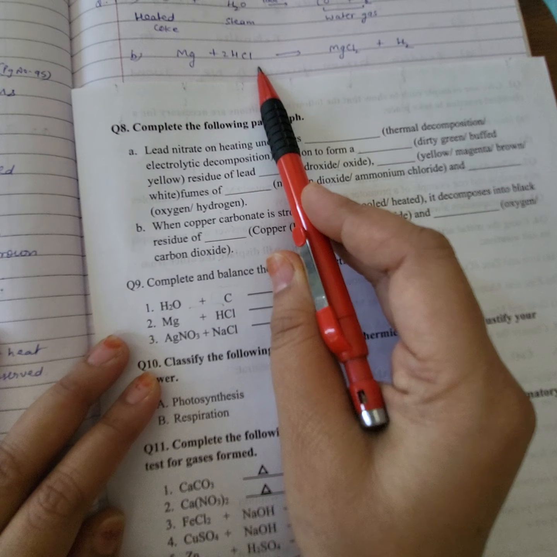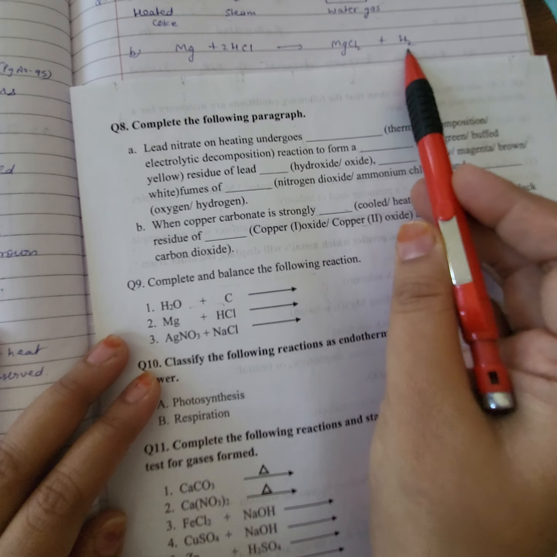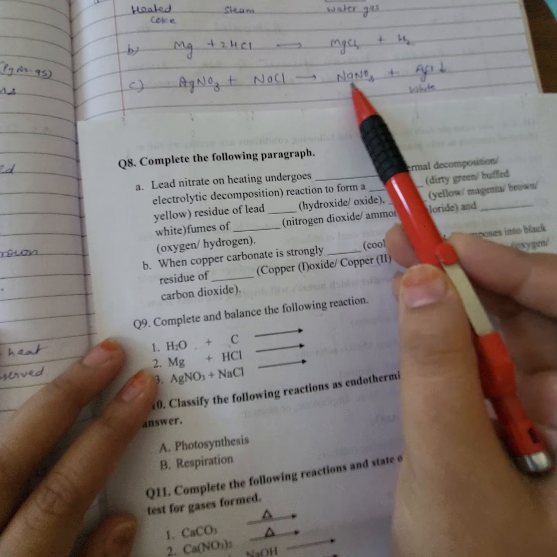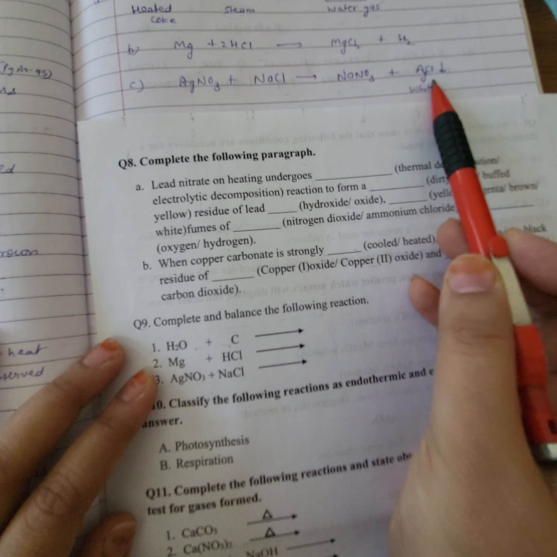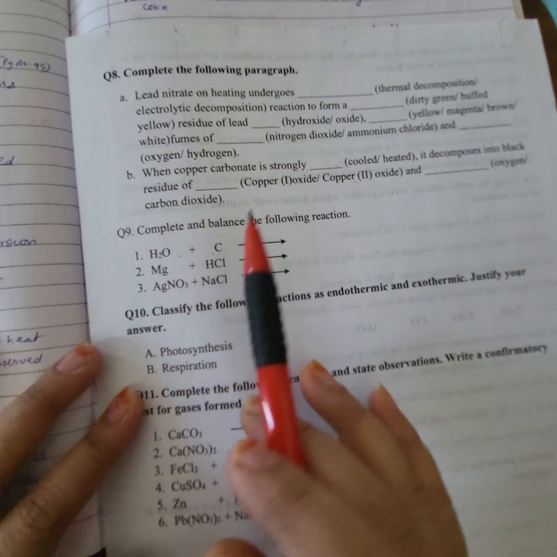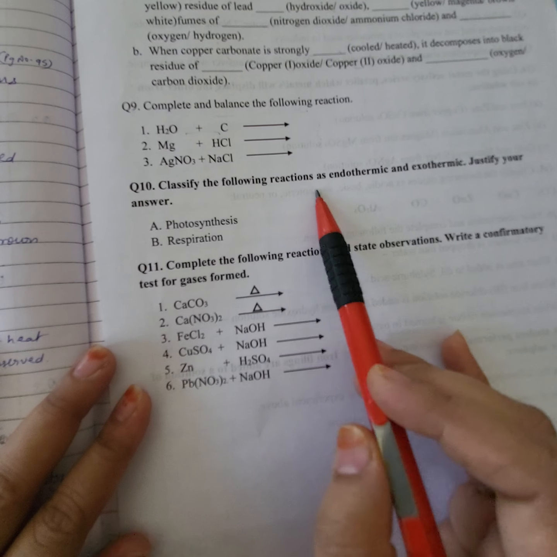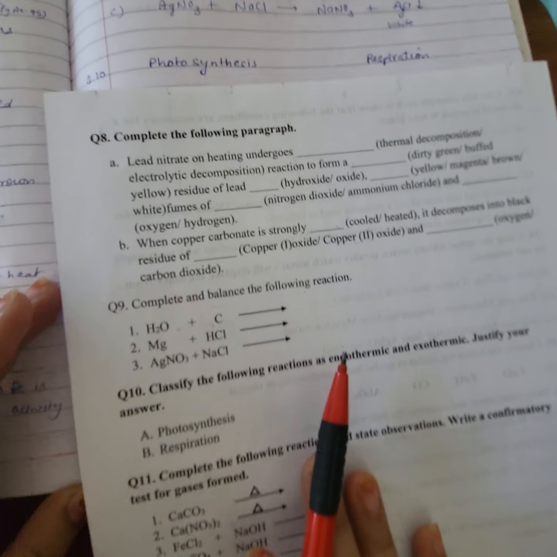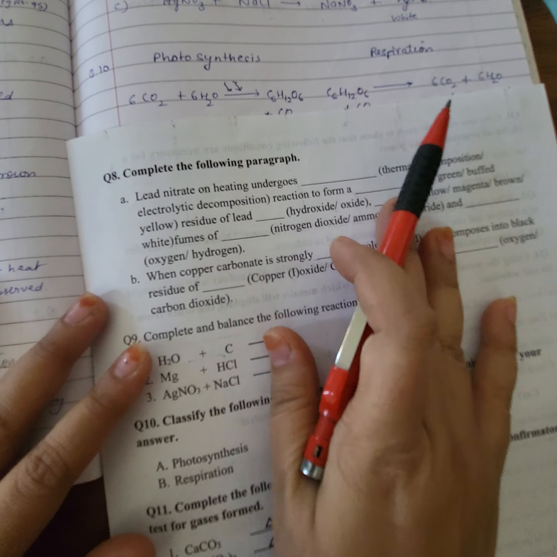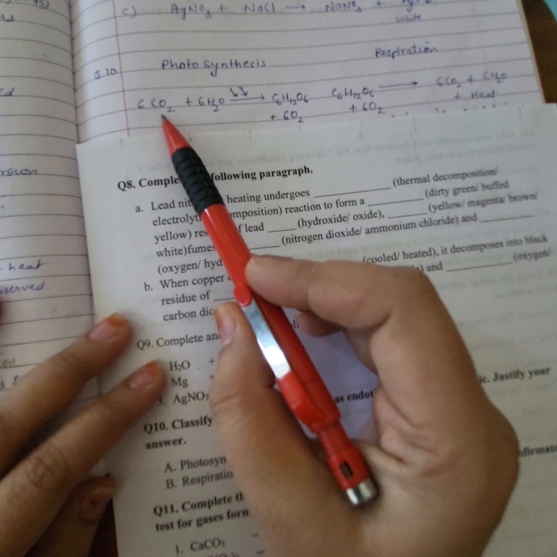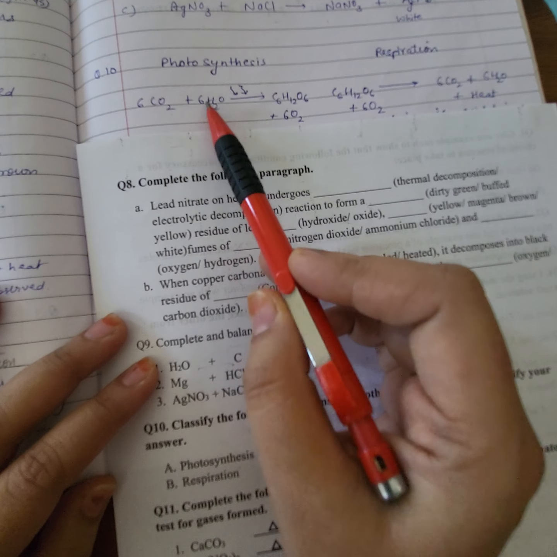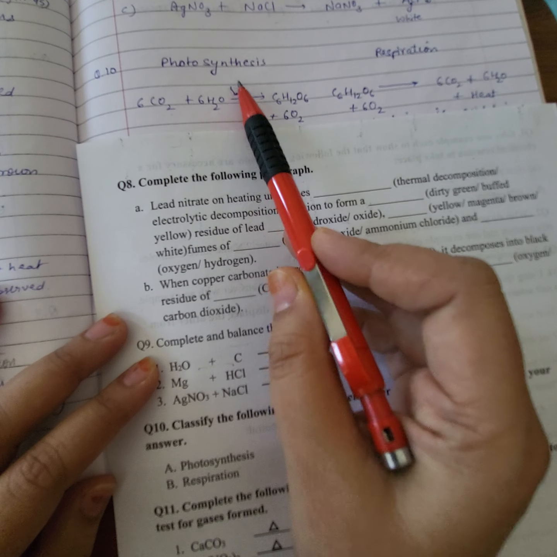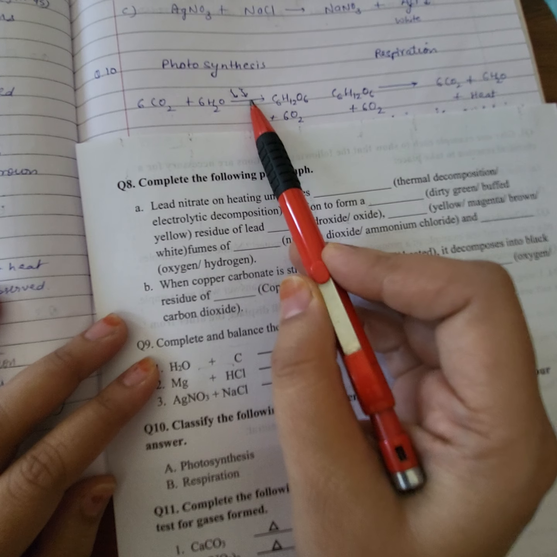Then magnesium reacted with hydrochloric acid gives magnesium chloride and hydrogen gas. Then silver nitrate reacted with NaCl gives NaNO3 and white precipitate of AgCl. Next, classify the following reactions as endothermic and exothermic, and justify the answer. Photosynthesis and respiration. In photosynthesis, 6 molecules of carbon dioxide and 6 molecules of water react to give glucose and oxygen, and this reaction happens only in presence of sunlight.